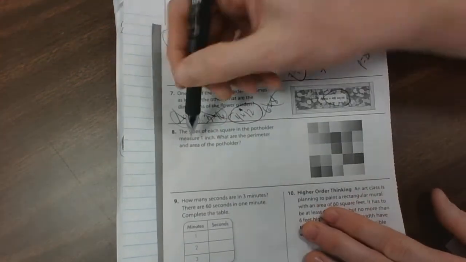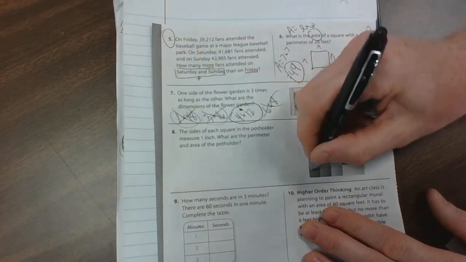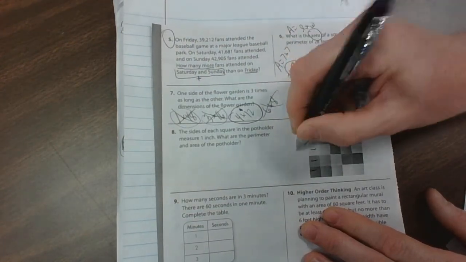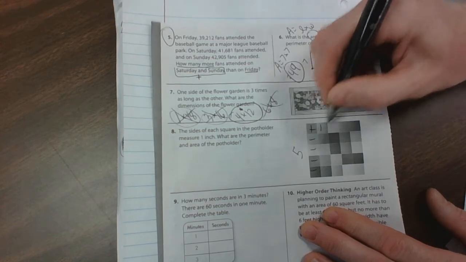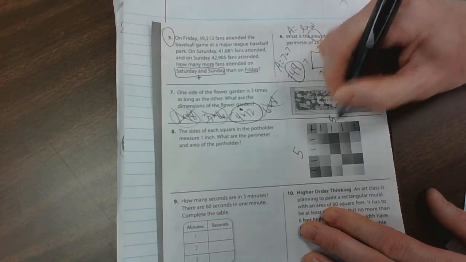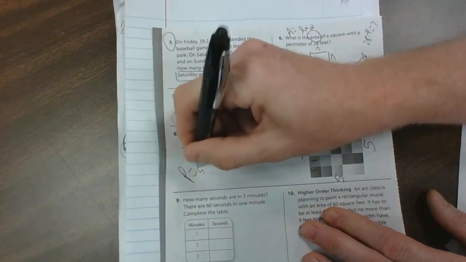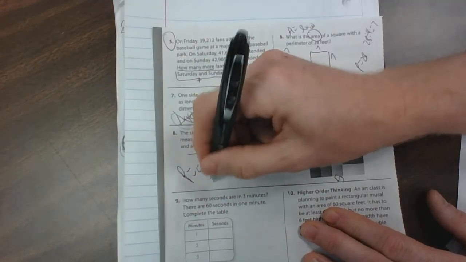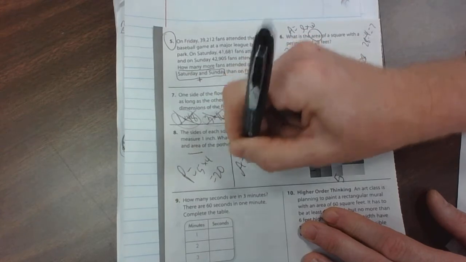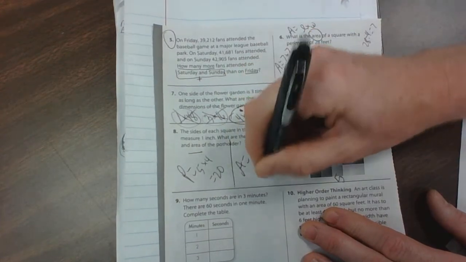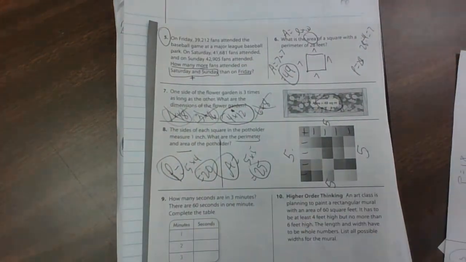Now, number 8 says the sides of each square are an inch. 1 inch, 1 inch, 1 inch, 1 inch, 1 inch. There's a 5. 1 inch, 1 inch, 1 inch, 1 inch, 1 inch. There's a 5. What is the perimeter and the area? Well, the perimeter goes all the way around. Perimeter, you could do 5 times 4, or 5 plus 5 plus 5 plus 5, and you're going to get 20. The area is 5 times 5, which is 25. So you got perimeter and area there of that shape.